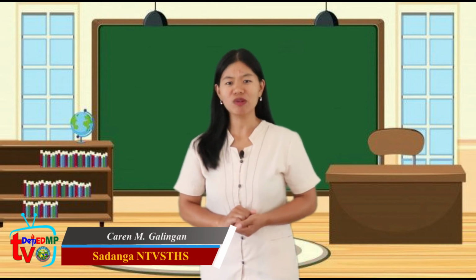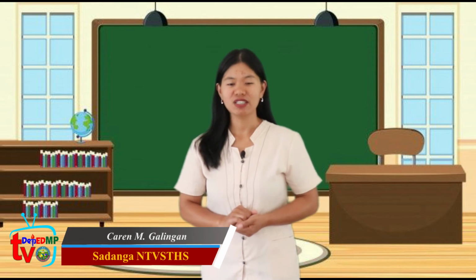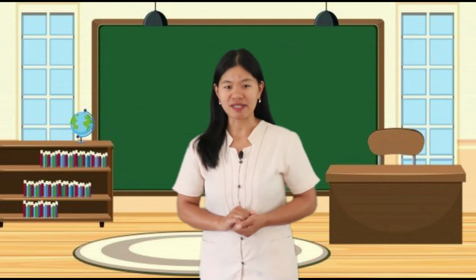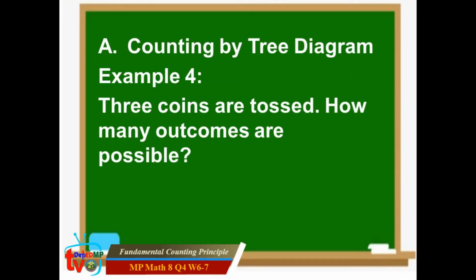The fundamental counting principle in an experiment can easily be done using the following: A. Tree diagram, and B. Multiplication rule. Let us look at the following examples. Under lesson 2, we have here the 2 methods. First is counting by tree diagram.